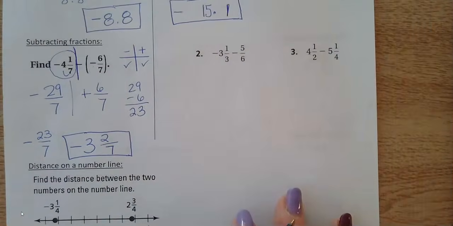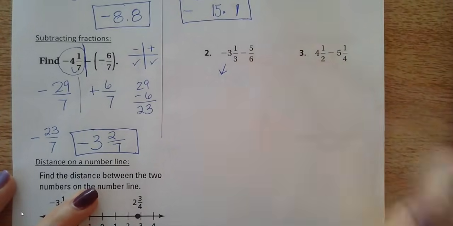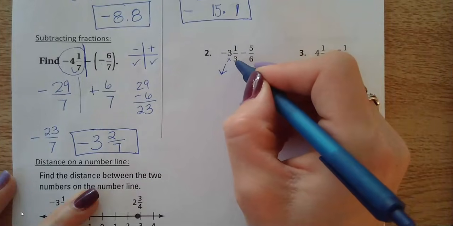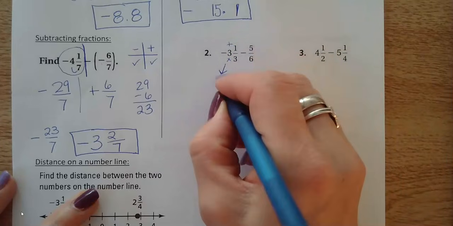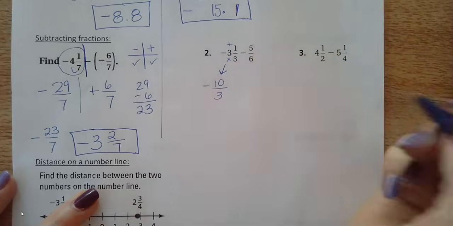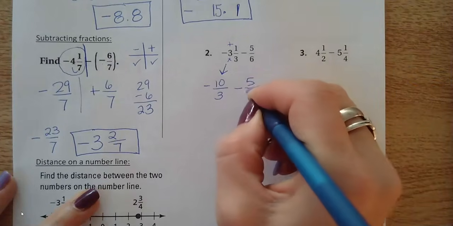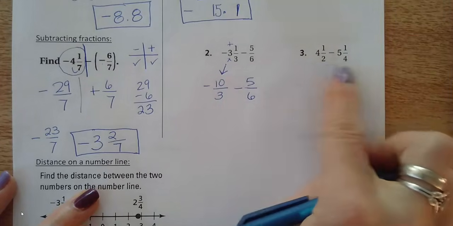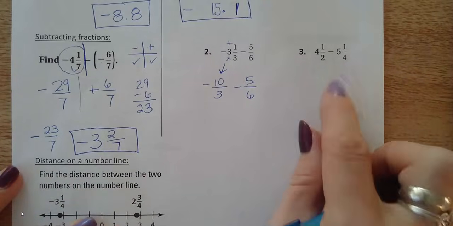All right, so you've got 2 here. I see lots of mixed numbers that are going to have to be turned into improper fractions. So remember, that's around the world. Multiply. So 3 times 3 is 9, plus 1 is 10. And make sure you don't lose the sign with it. We also have to make sure we get common denominators. So both of these, the denominators don't match. You are going to have to get denominators that do match. And I want you to practice that.